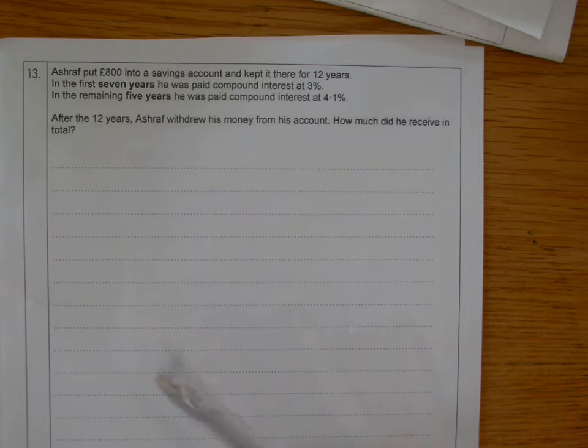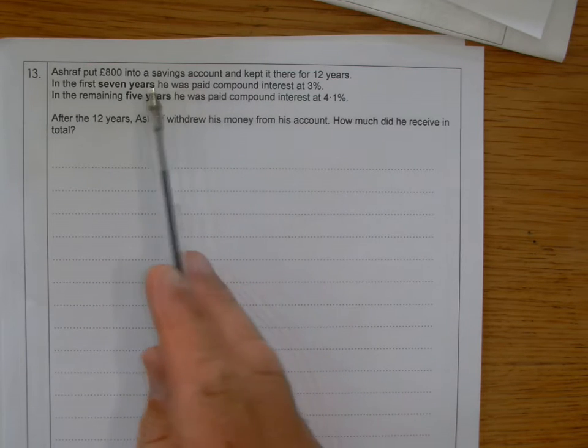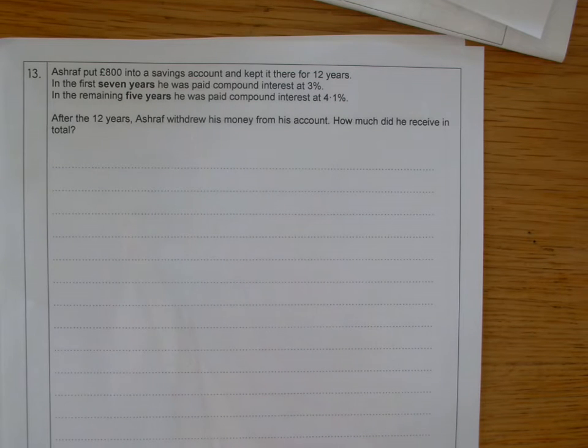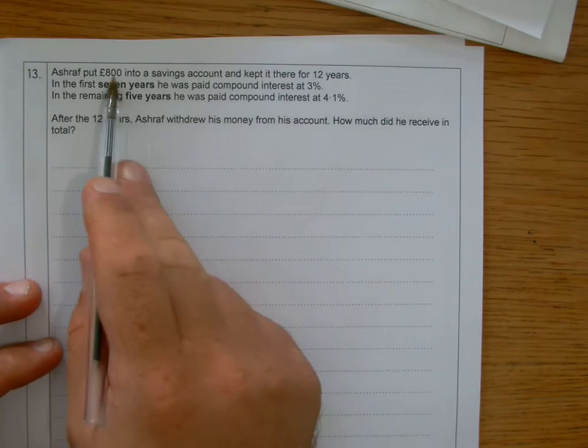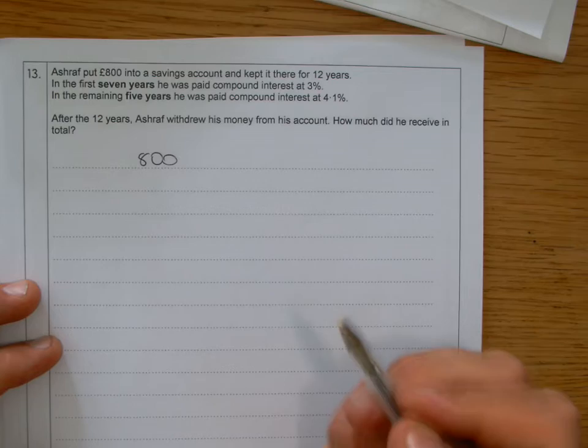Okay, so Ashraf is paid compound interest, different rates over the term of 12 years. But compound interest means, of course, that you earn interest on the interest you've already earned. And because it's over so many years, we need to use the multiplier here. So if we start off with what he's investing, £800.